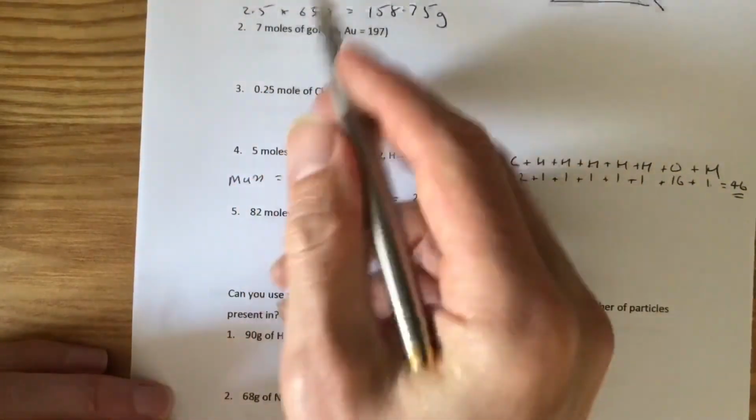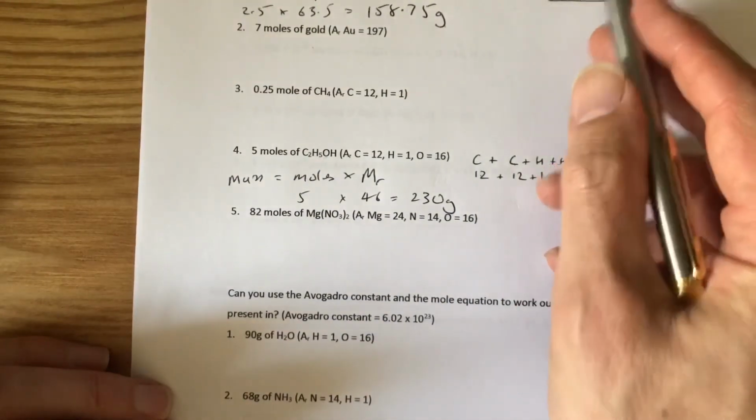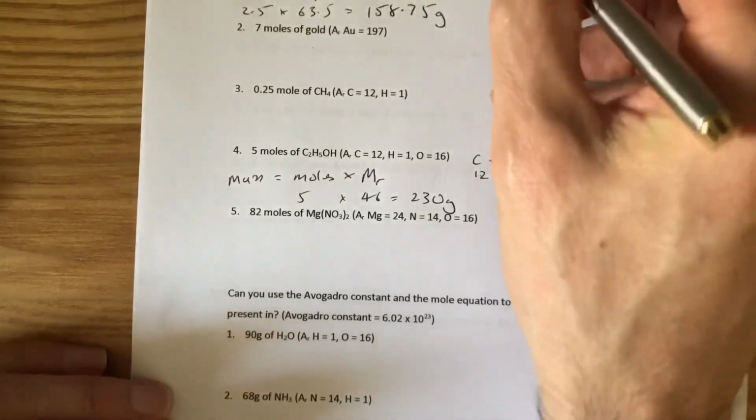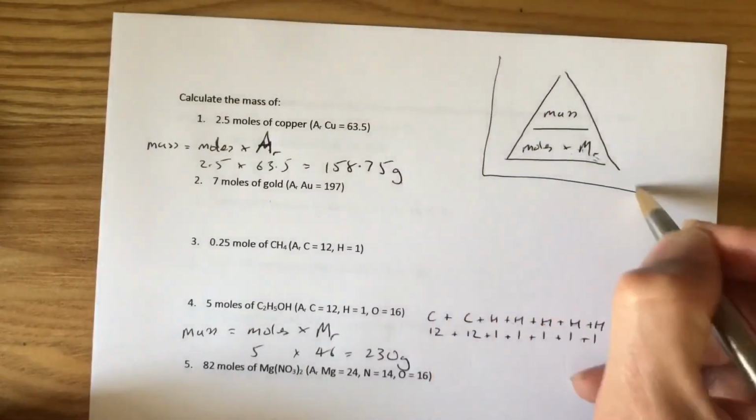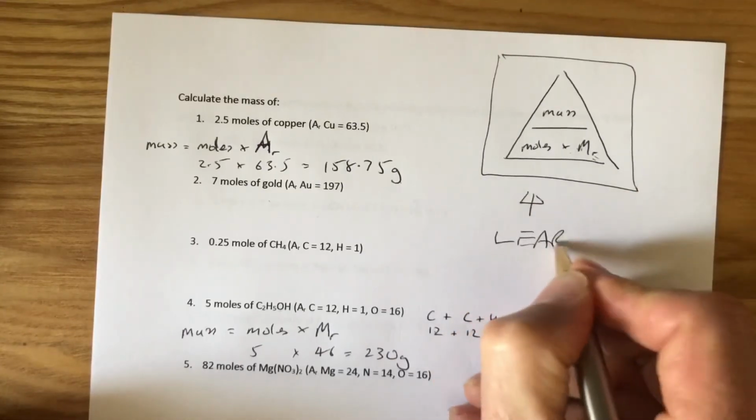Okay, you can have a go at the rest of those on your own, and that's an introduction to this basic and most important moles formula. You must learn that moles formula.